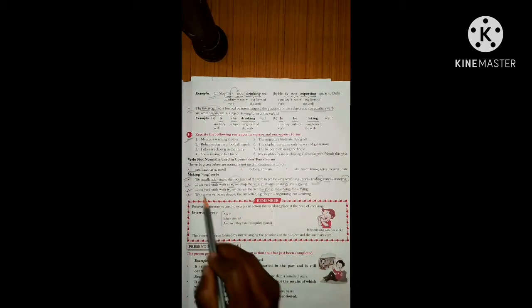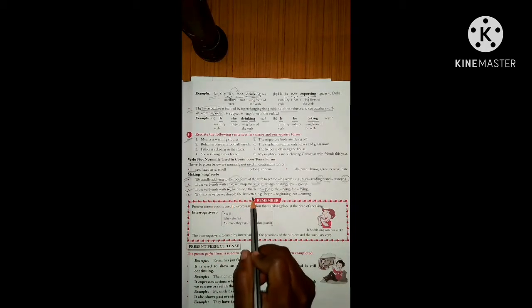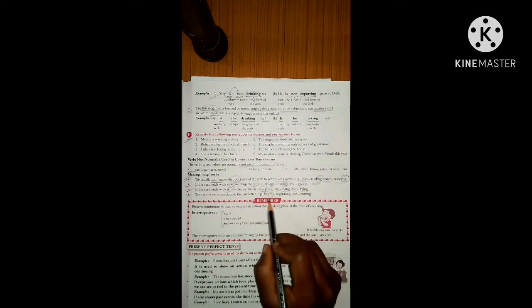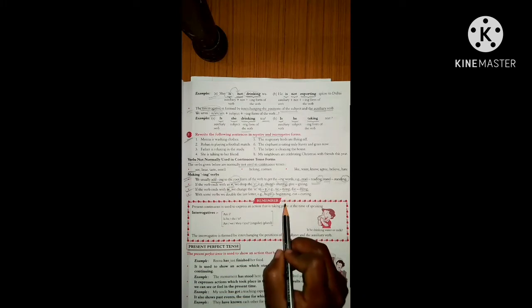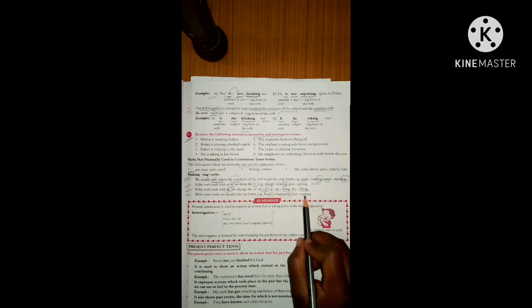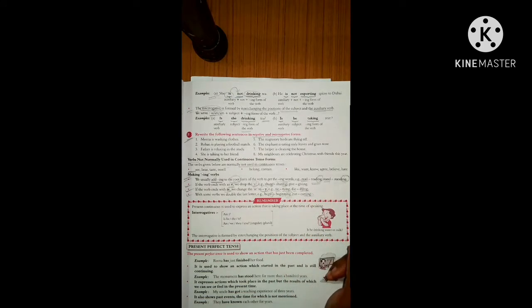Clear? Now with some verbs we double the last letter. Double the last letter, like see, begin. Beginning, it will be doubled. Double n will come. Okay, and with the ing form. Cutting, double t, ing form. Clear? Now remember children, read this, remember. It is very important to keep it in your mind.